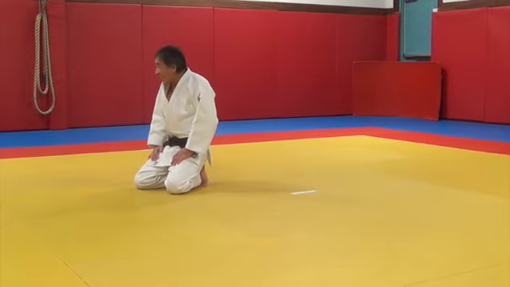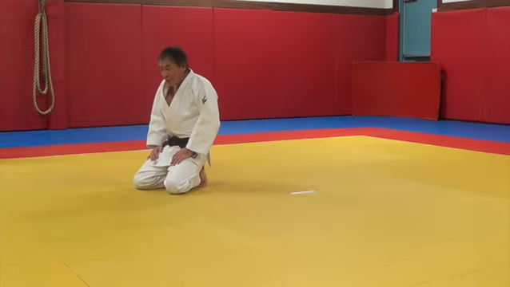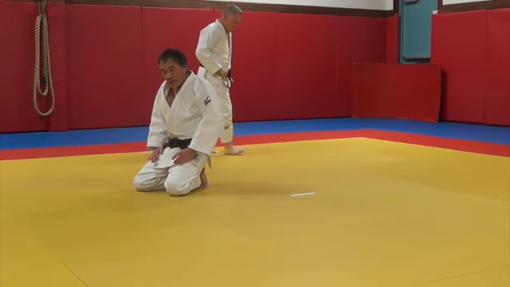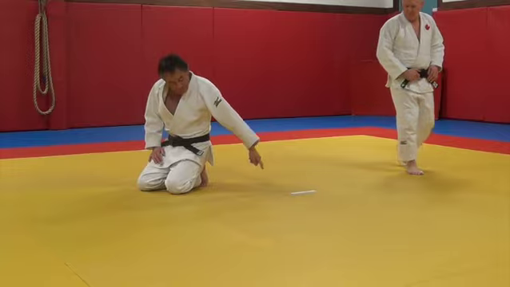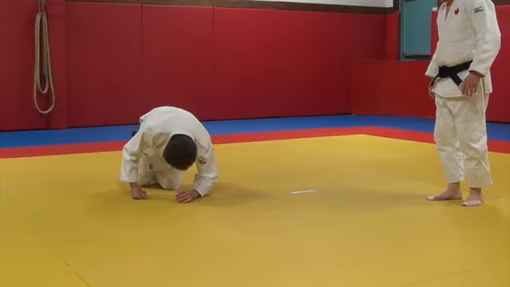Okay, let's move on to the next hold down then. This will be the Kamishio. And of course that's done from the top side, so we'll just take it back from the original position here.